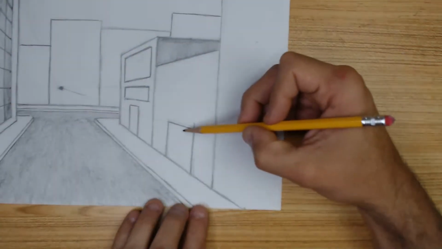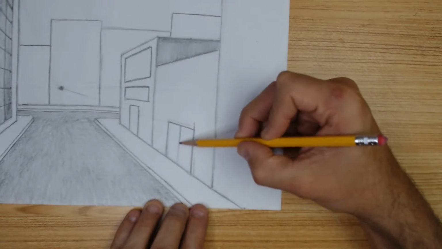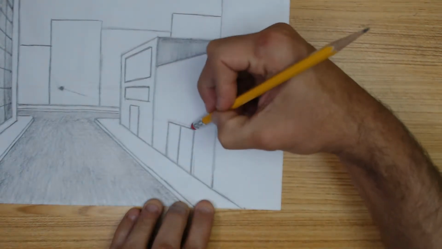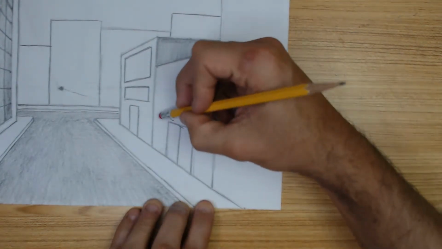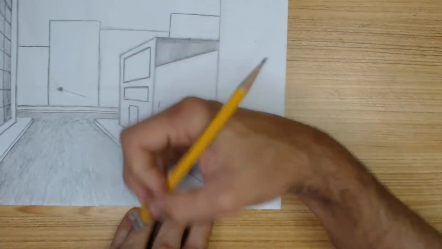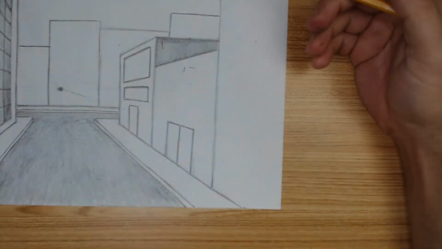And I divide it in half. Why divide it in half? Because it's a double door. You know?